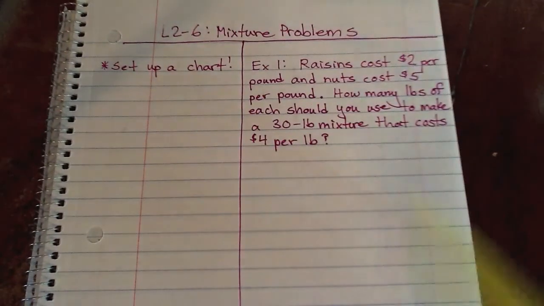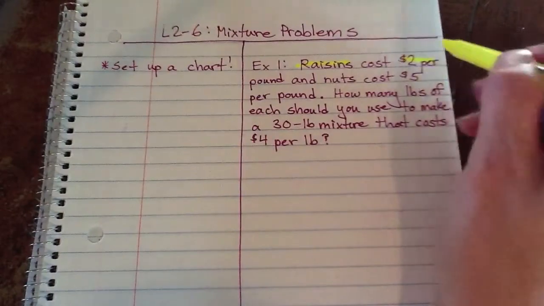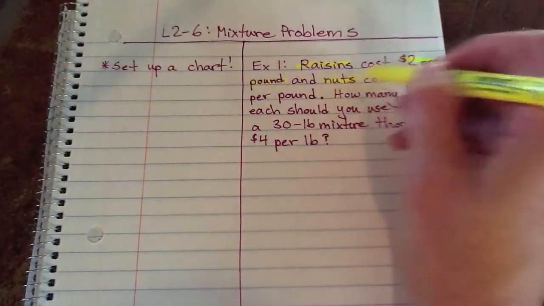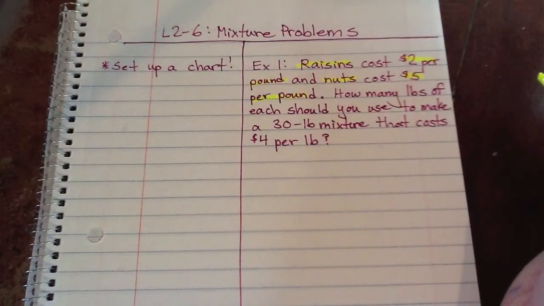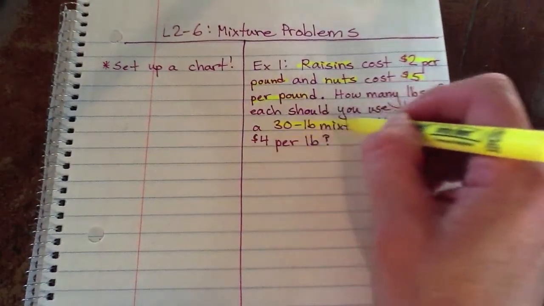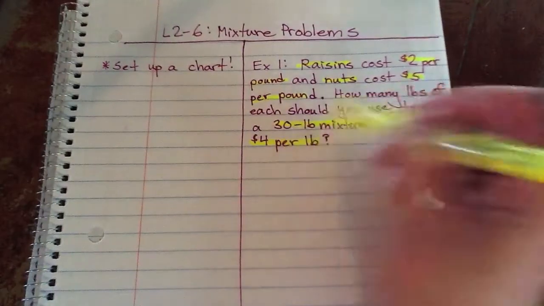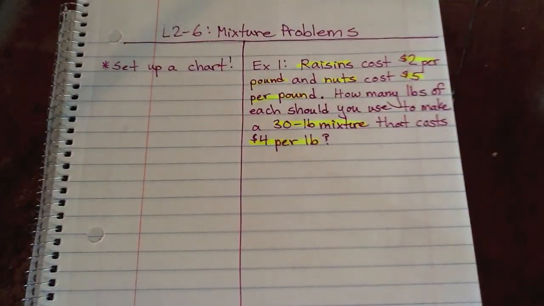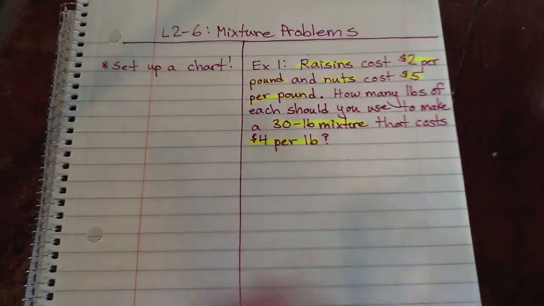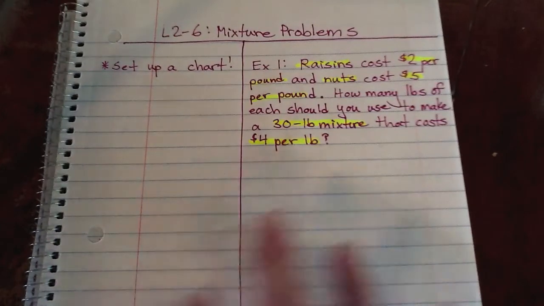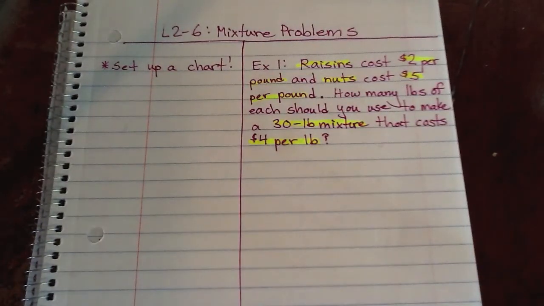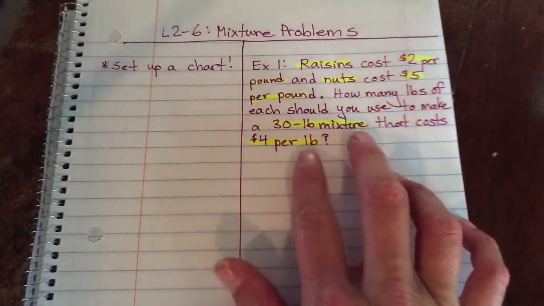I know a lot of you probably noticed raisins being $2 a pound are important. Nuts being $5 a pound are important. The 30-pound mixture is important, and the cost of it is important. These are extremely useful in a lot of sciences, and sometimes in the business world, people are trying to figure out how much it costs to make these different things, and then they want to think about how much to mix.